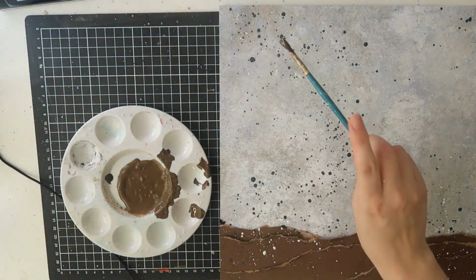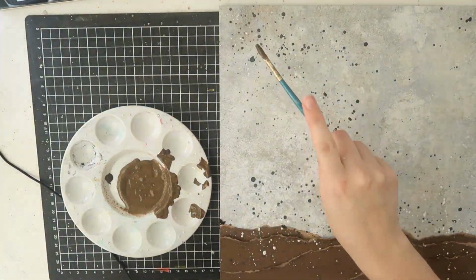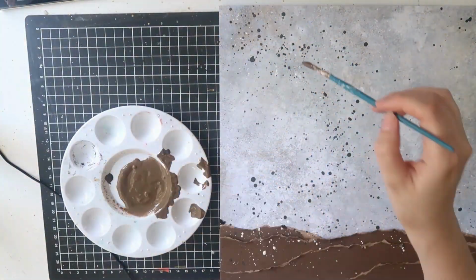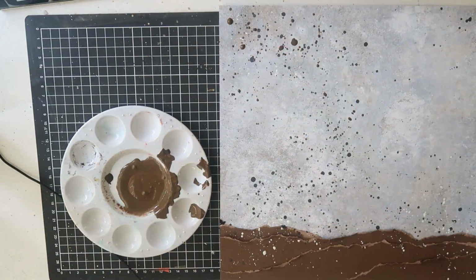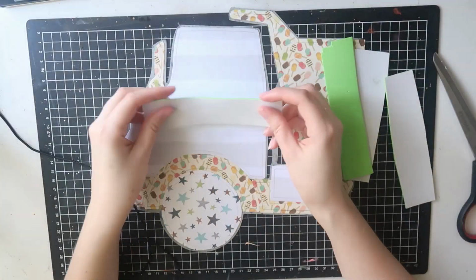This is a couple of different shades of brown acrylic paint, just like it's meant to be mud, I guess. I've added some water and I'm doing lots of splatters and some really big, deliberate splodges there.